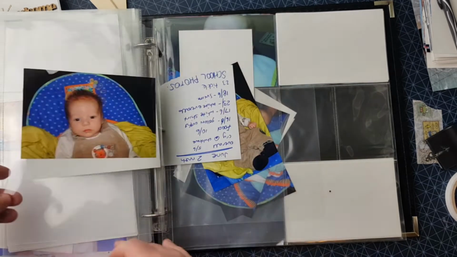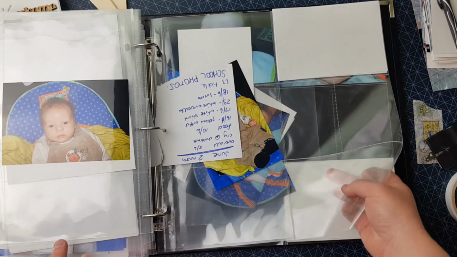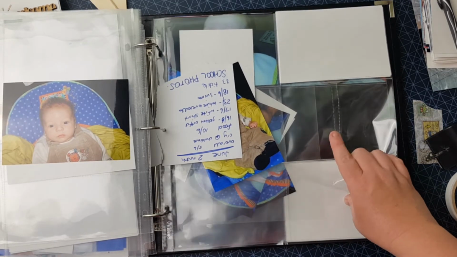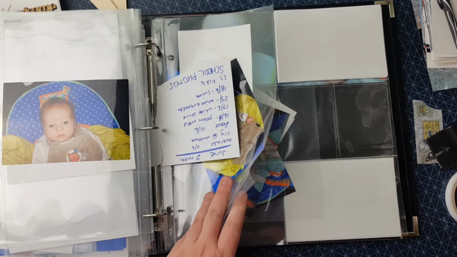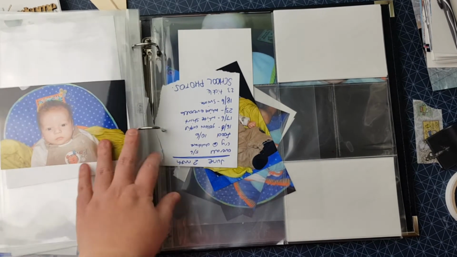I just work it out as I go. So I sort of just put it in sleeves. If I know it's an event with more than one photo or a few photos that are not going to go on a layout, then I put it in a Project Life sleeve. However, I just have a think about what I'd like to highlight.